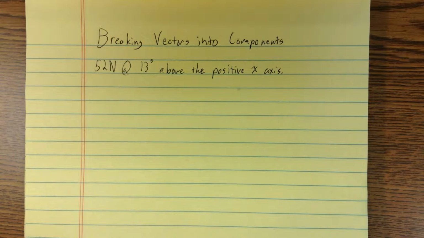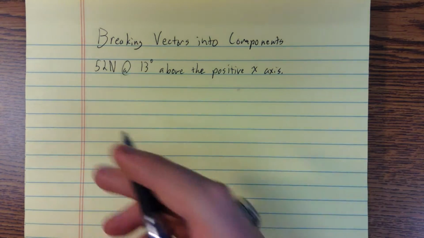Alright, in this video we will discuss how to break vectors into components. It's important to know how to do this, particularly if you would like to add vectors by their components. So we'll discuss a few simple steps to break these vectors down into x and y components using a couple of simple trig functions. So let's get started.